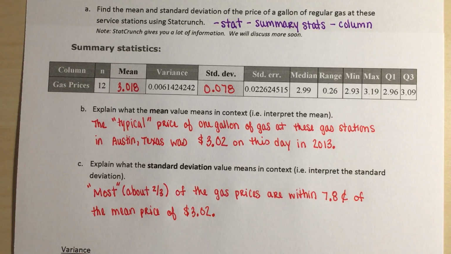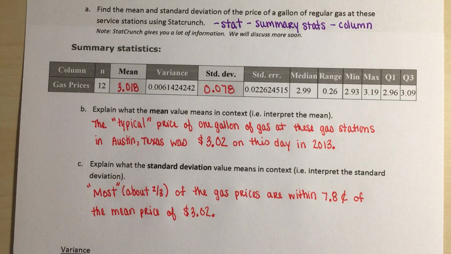So we just took our interpretation from example A and then built on that a little bit. So our average, our center, our typical price, $3.02, and most of the gas prices should be within 7.8 cents, or we could round it to about 8 cents of our mean price.